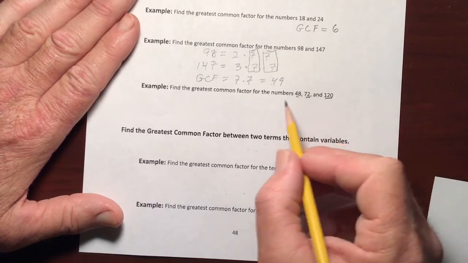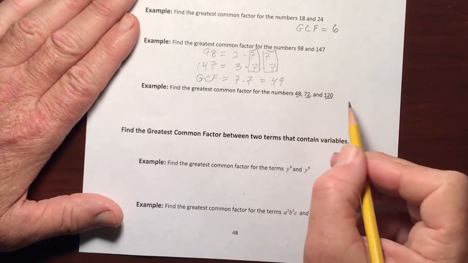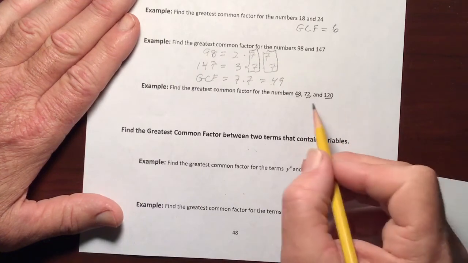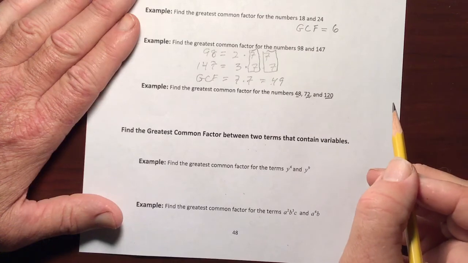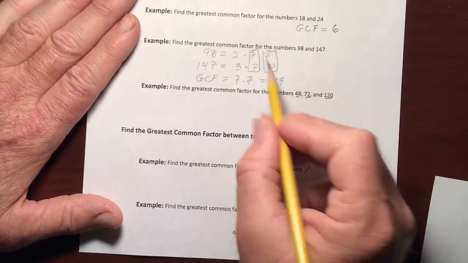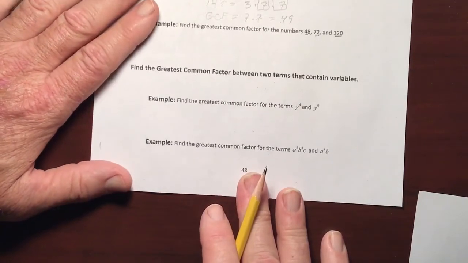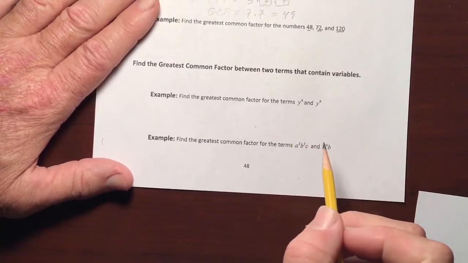But you can also just prime factor them and figure out what's going to work, like we did before.